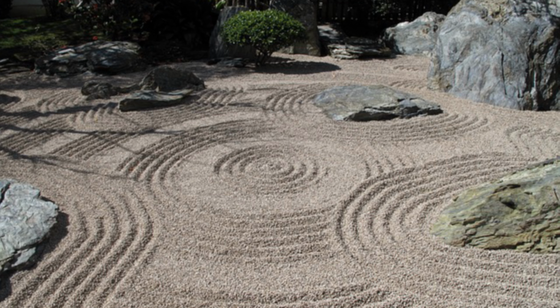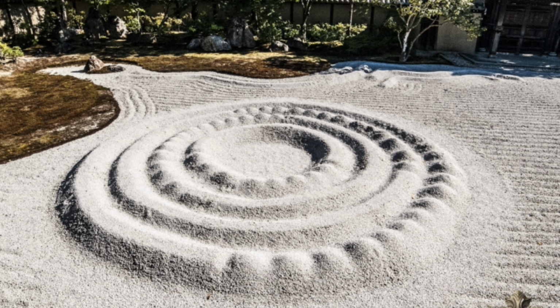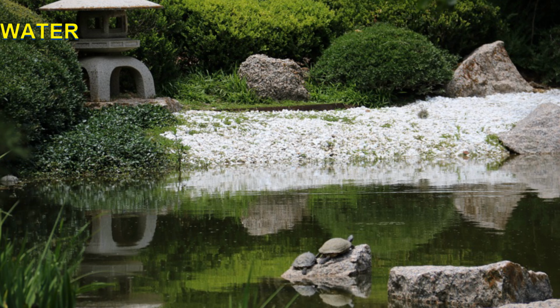The gravel or sand also serves as a background for the rocks or boulders that are placed strategically in the garden, creating a sense of balance and harmony. The gravel also serves as a contrast to the rocks, making them stand out more. The overall use of gravel in a Zen garden is to create a peaceful and contemplative space for meditation and reflection.